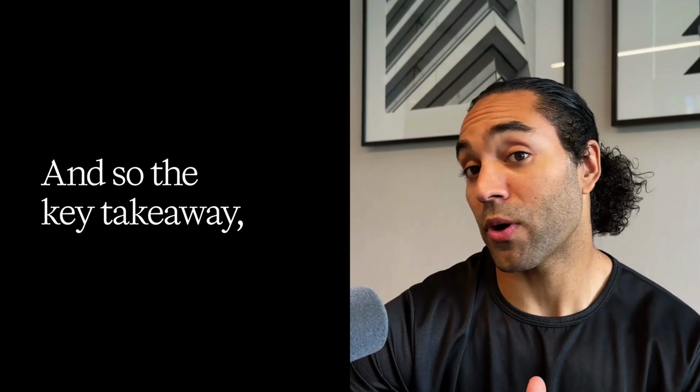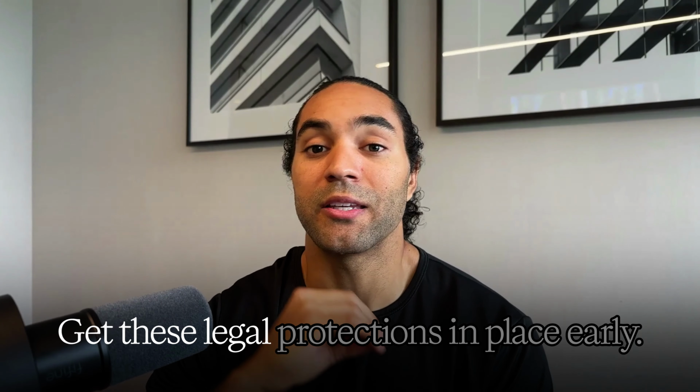And so the key takeaway, what is it? Get these legal protections in place early. You want to have a privacy policy and a terms of use that not only helps you comply with regulations, but also ensures that your users know exactly how their data is being handled. It's a small step that saves you from big legal headaches later down, and it makes your app look professional and trustworthy from day one.